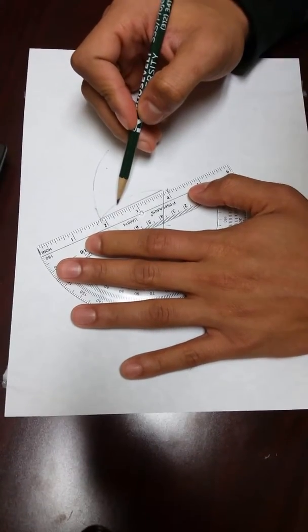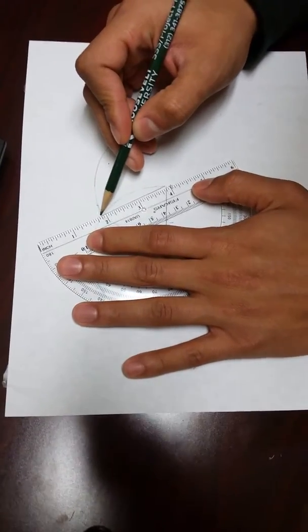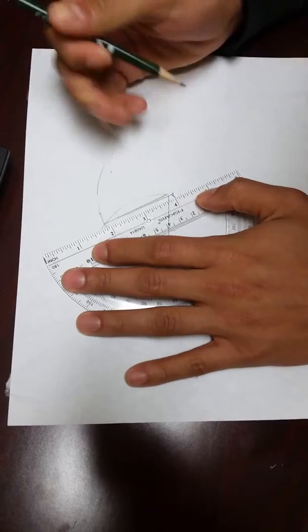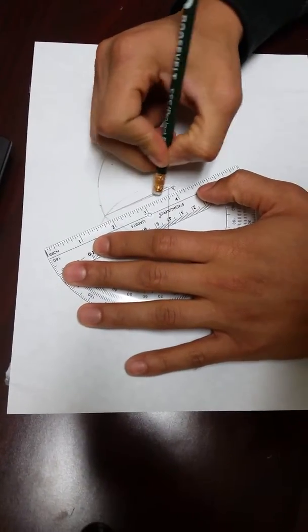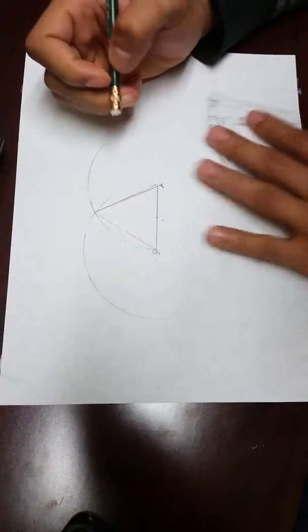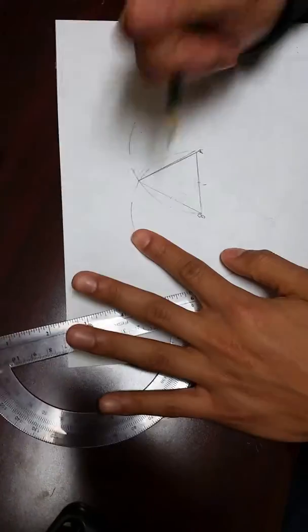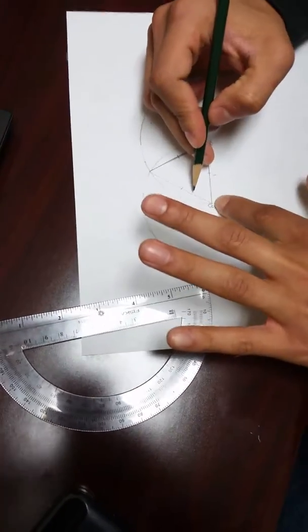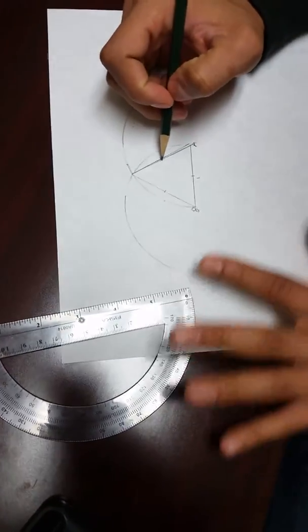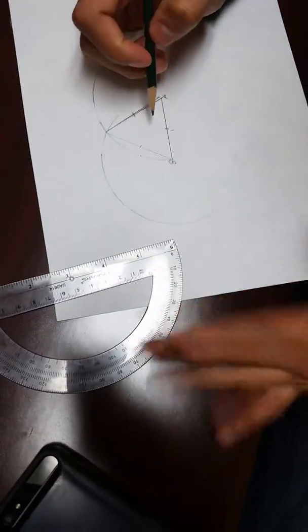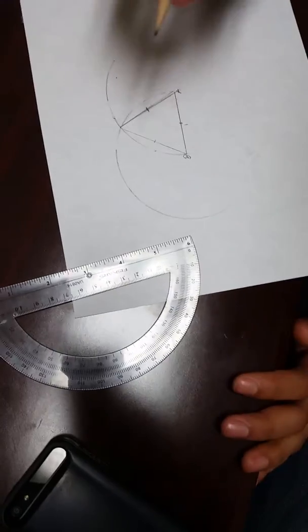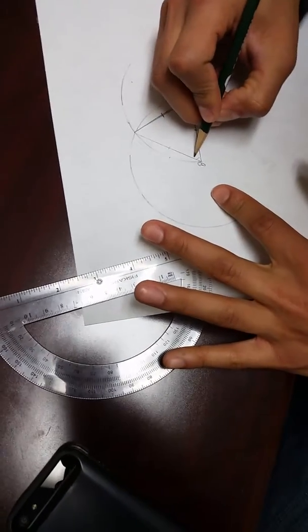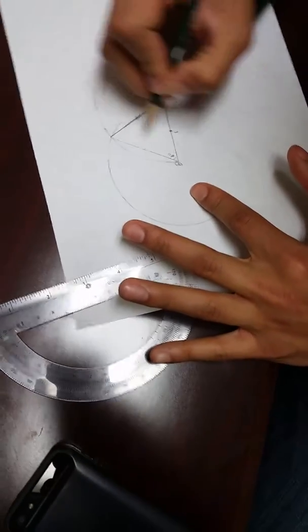It's a little poor because my hands are shaky. There we go. Now I have an equilateral triangle because this side is equal to this side because they're both the radius. This is the radius of B, which is the same as the radius of A, and this side is the radius for both of them. All the angles are equal to 60 degrees due to the properties of an equilateral triangle.